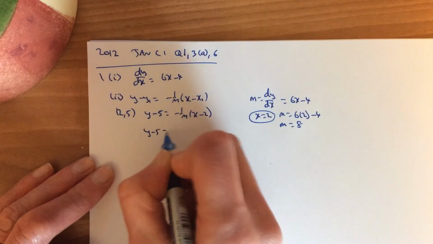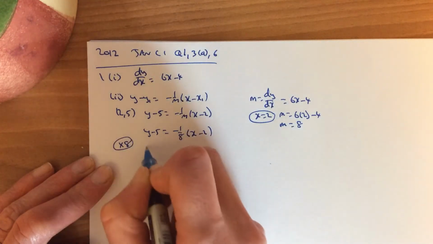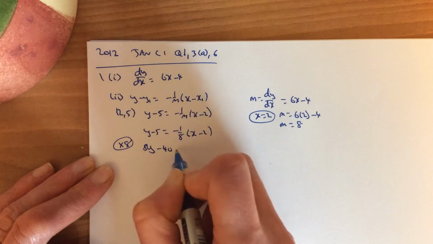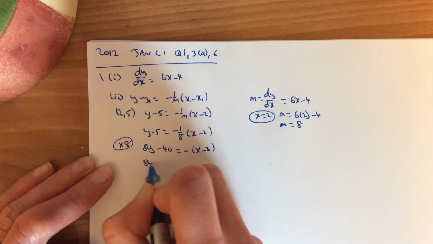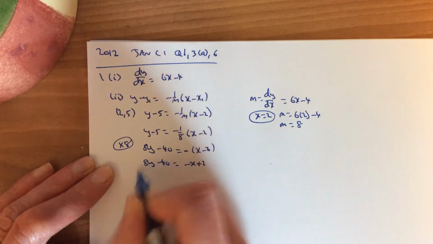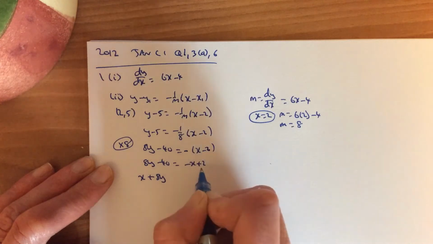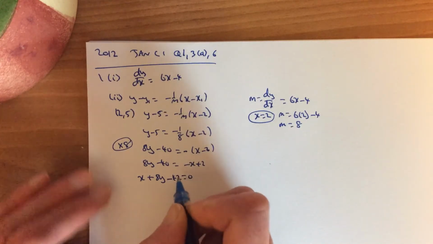Plugging it in over here, so it's minus 1 over 8, x minus 2. Times everything by 8, 8y minus 40 equals minus 1, x minus 2. Times out that wee bracket, so minus x add 2, everything onto one side. So it's x add 8y minus 40, take away 2 is minus 42 equals 0.